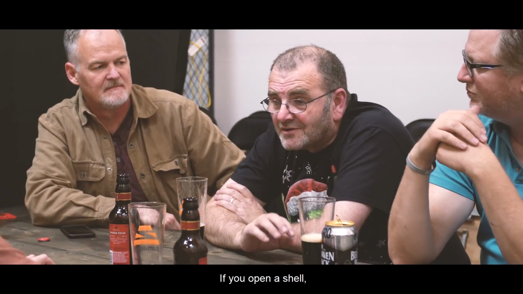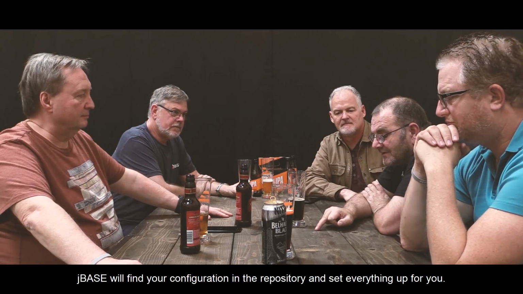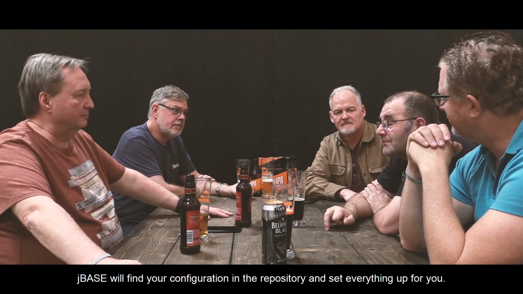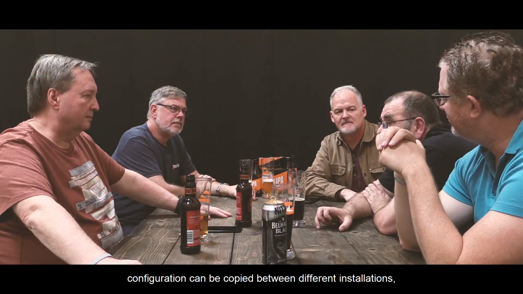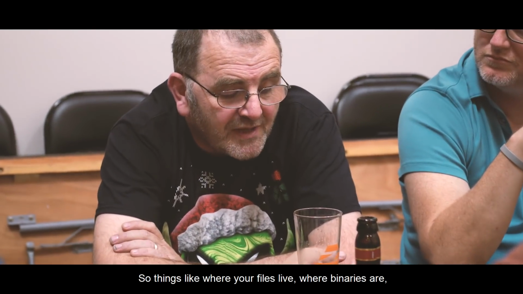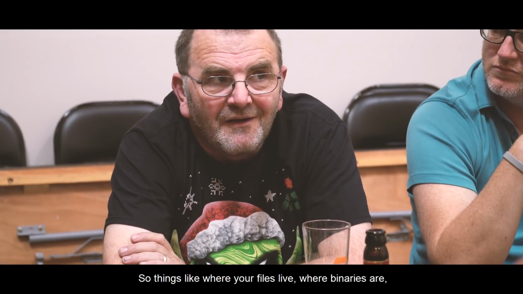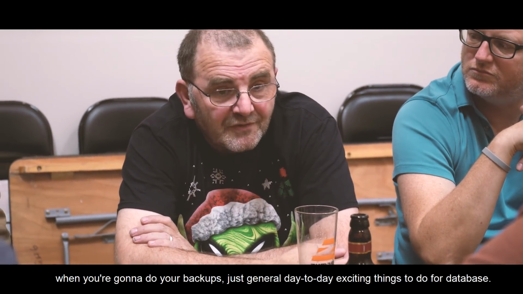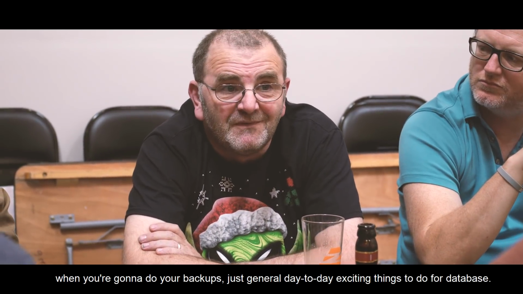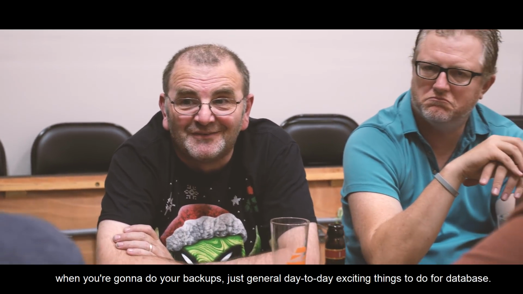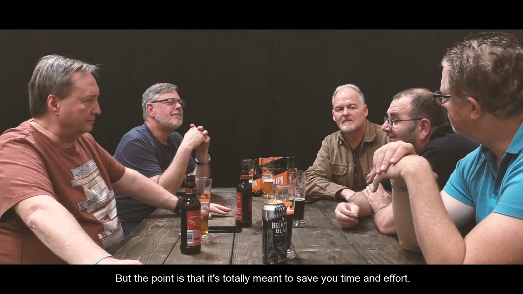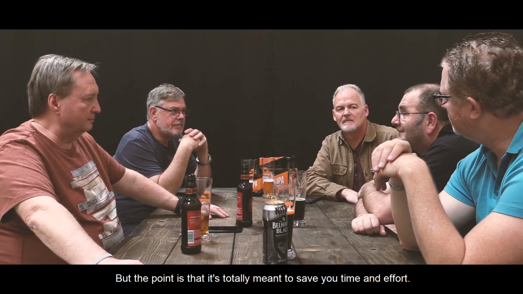If you open a shell, jBASE will find your configuration in the repository and set everything up for you. The configuration can be copied between different installations, so things like where your files live, where the binaries are, when you're going to do your backups, just general day-to-day exciting things to do with your database. But the point is that it's totally meant to save you time and effort.